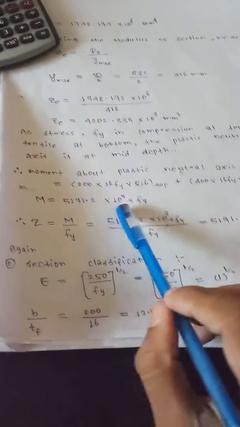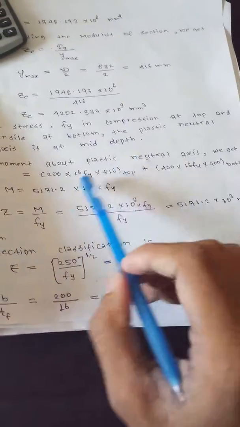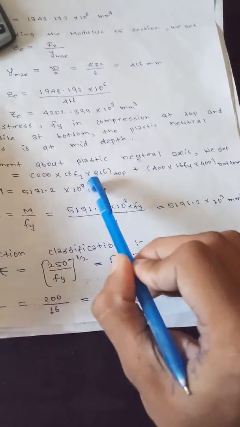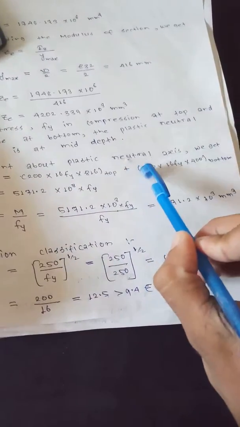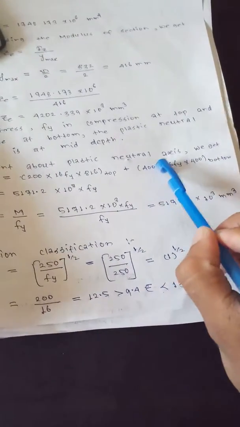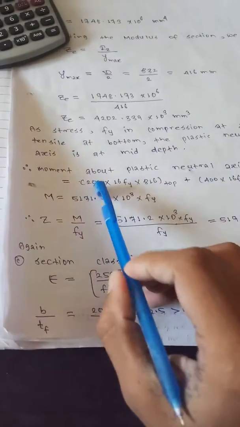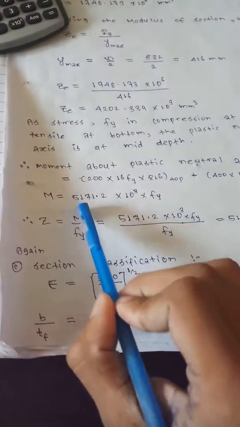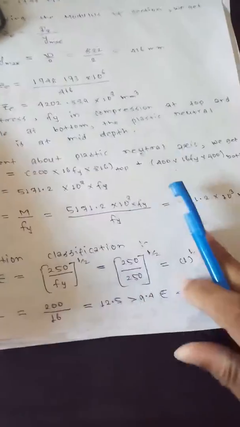Then we have to calculate the moment about the plastic neutral axis. For this we have the formula: 200 into 16 Fy into 816 at the top, plus 400 into 16 Fy into 400 at the bottom. After substituting those values, finally we will get the M value, 5171.2 into 10 power 3 into Fy.